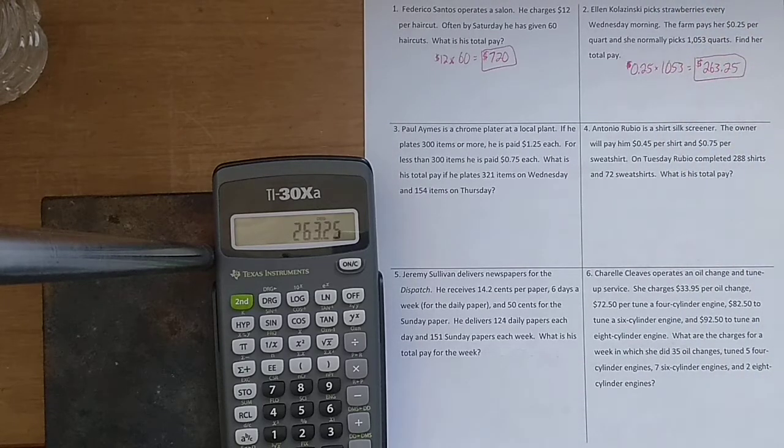Okay, so those two are pretty straightforward. And again, if you want to practice this on your own, what I would do is pause the video and see if you can do these on your own, then unpause it and see if you get the same thing.